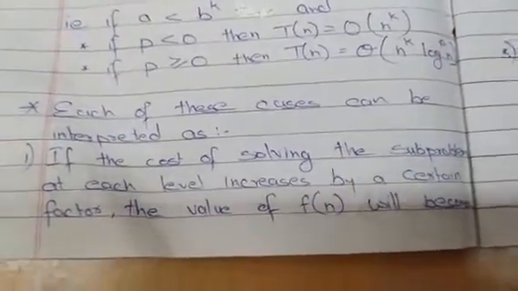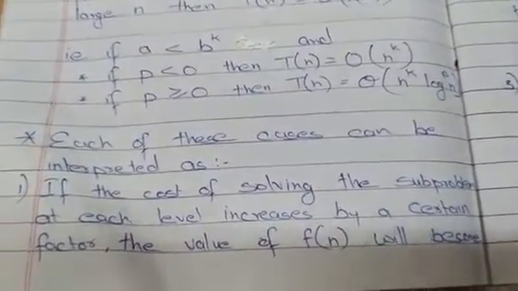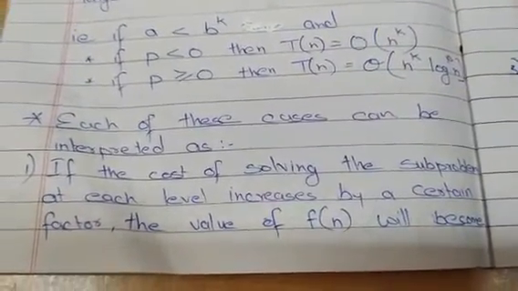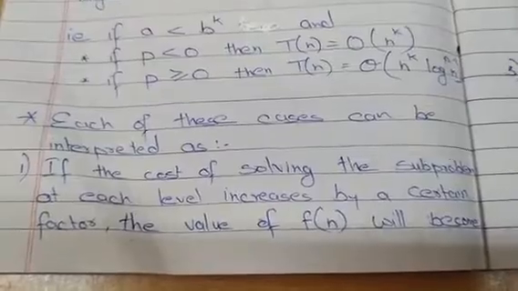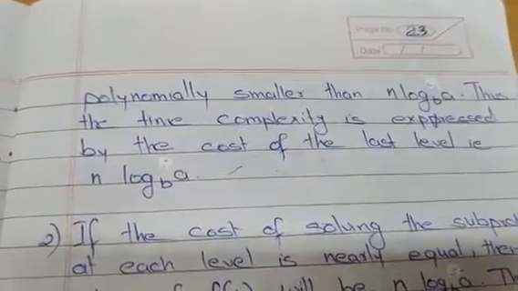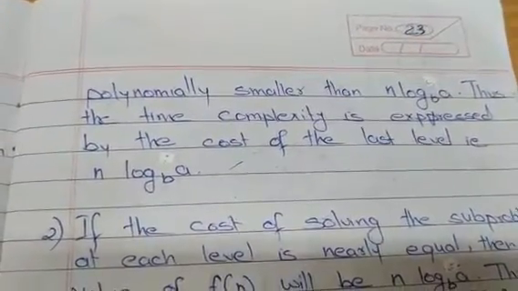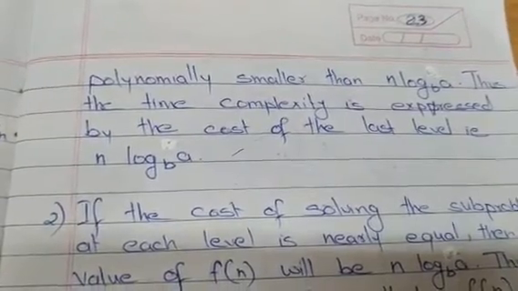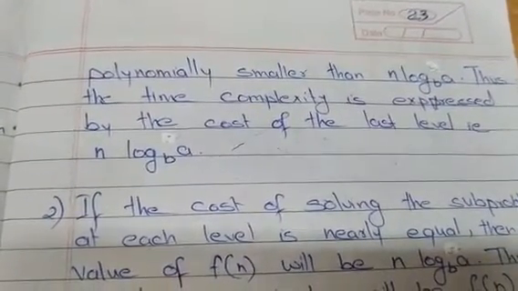Each of these cases can be interpreted as follows. First one: if the cost of solving the subproblem at each level increases by a certain factor, the value of f of n will become polynomially smaller than n log a to the base b. Thus, the time complexity is expressed by the cost of the last level, that is n log a to the base b.